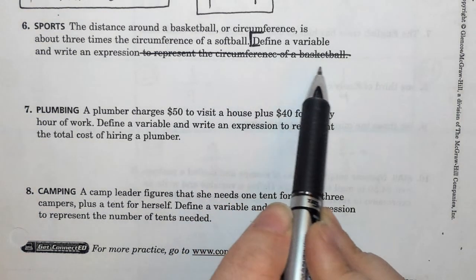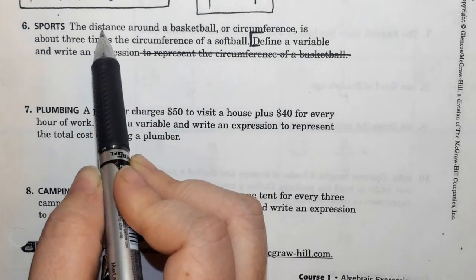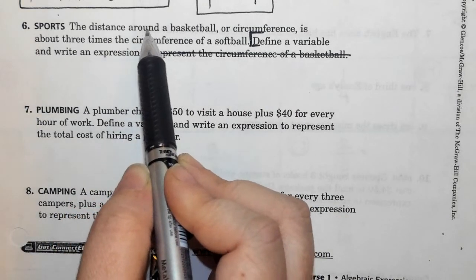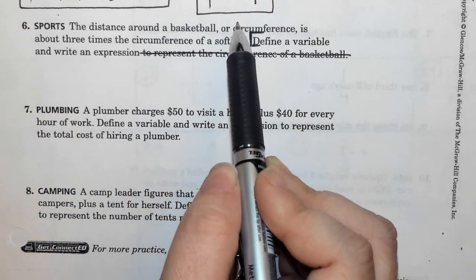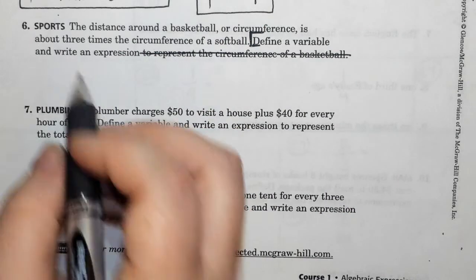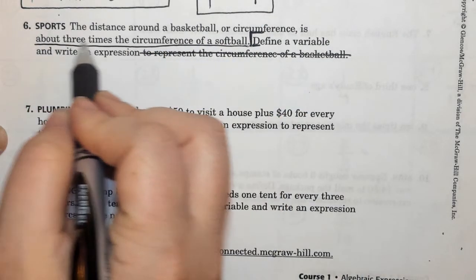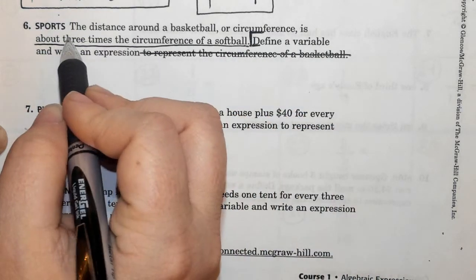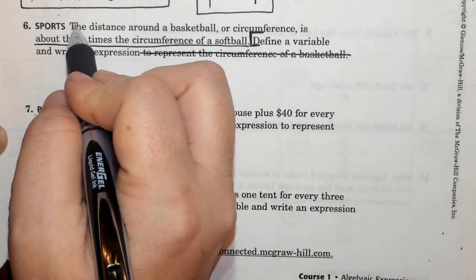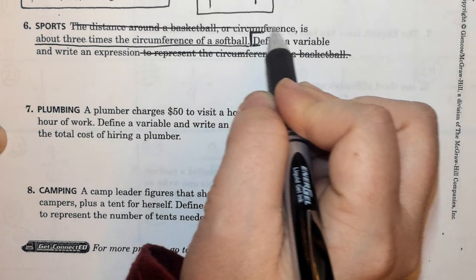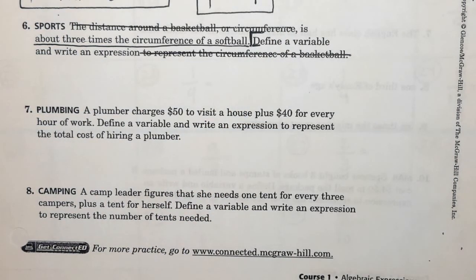This said we're representing the circumference of a basketball. It starts off telling me the distance around the basketball, or the circumference, is this. Do y'all see how this is the actual math problem we want? This was just repeating what we want to find out. So that was extra as well. Are there any questions on how I've eliminated so much information? Are we okay with how I've eliminated all that?